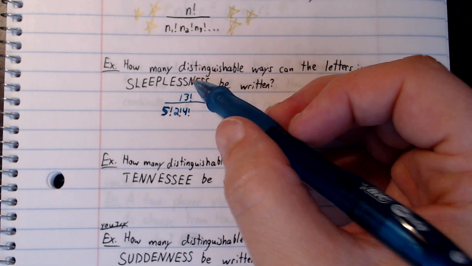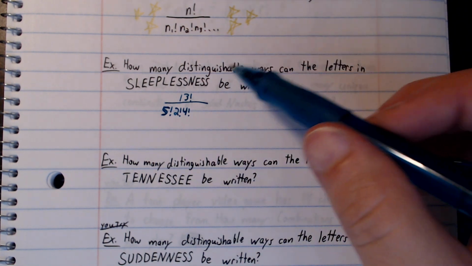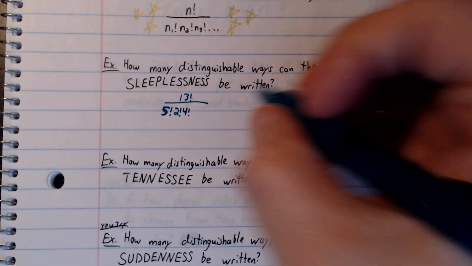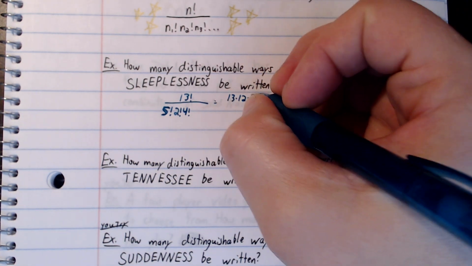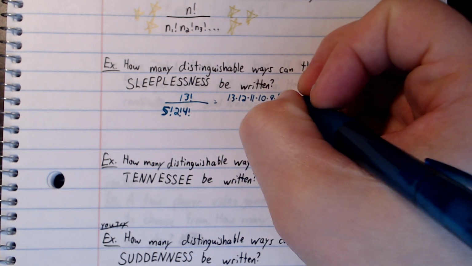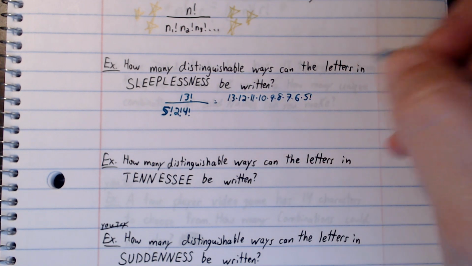And there's only 1 N, so we're also not going to include that one either. So I believe we've got all the letter categories covered. So let's expand this a little bit: 13, 12, 11, 10, 9, 8, 7, 6, 5 factorial.